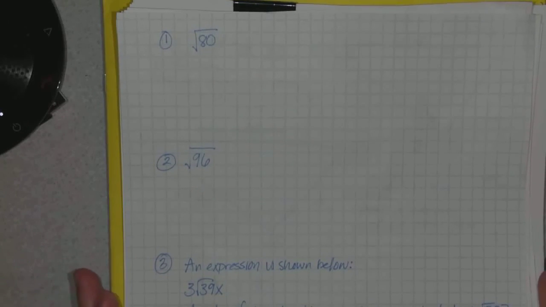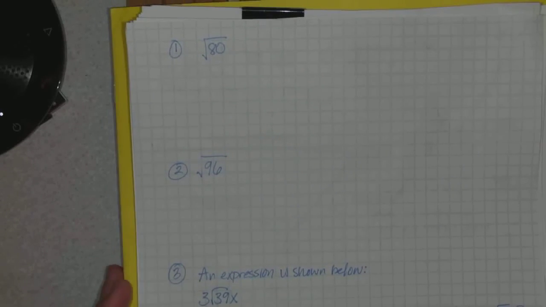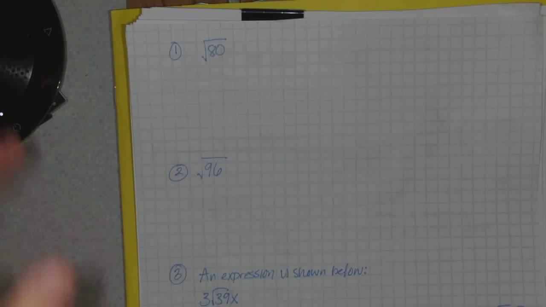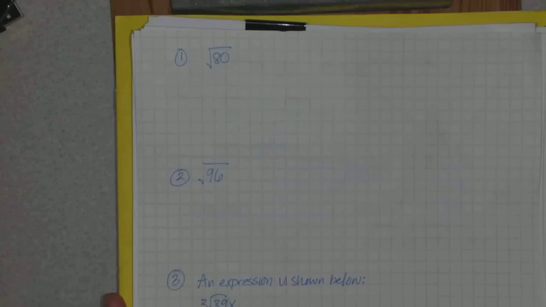Alright, so in this video I'm just going to show you how to simplify radicals and then a couple other problems that come up when you're working with radicals, keystone problems. Let me just rotate this so I can write straight.